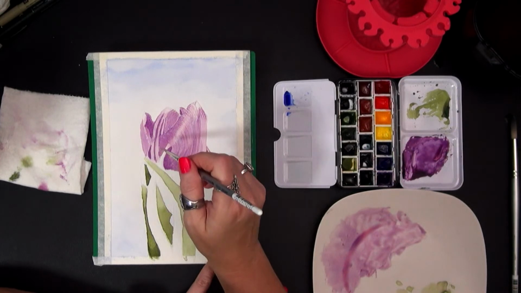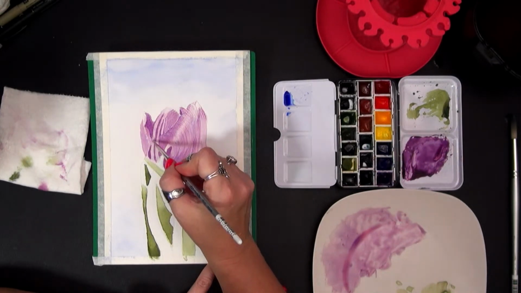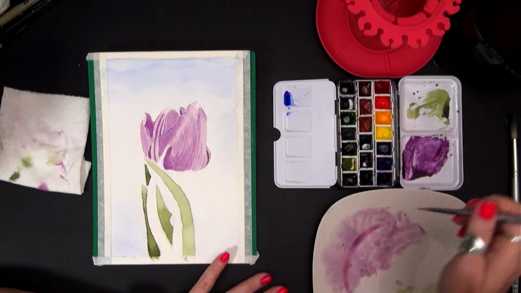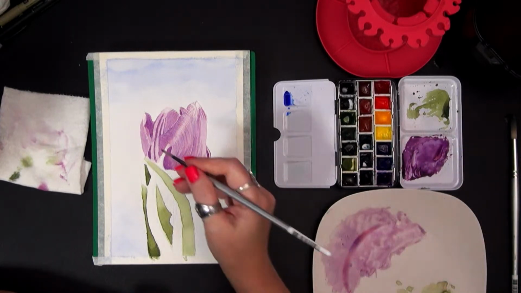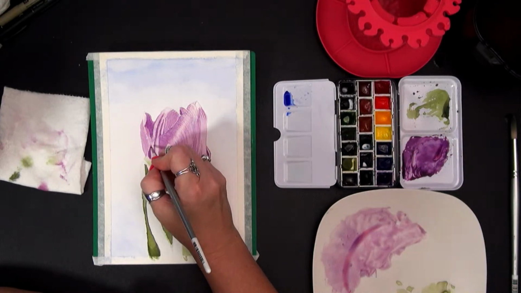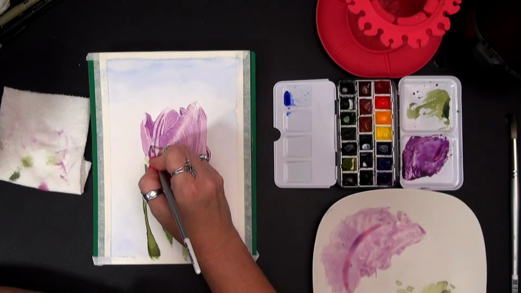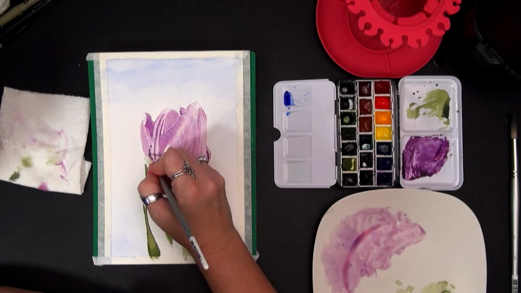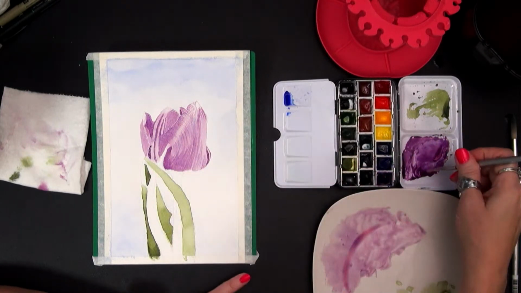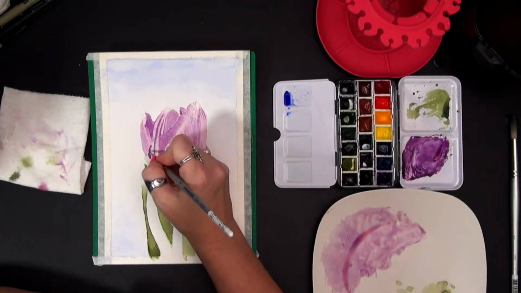All right, I'm not going to go in there with that darker value. I need to put a shadow here. I need to darken this up first. I really want to build up that value so that when I come back and add the shadow from this, oh yeah, that's much better. So this again was wet on dry, but I don't have a lot of water.